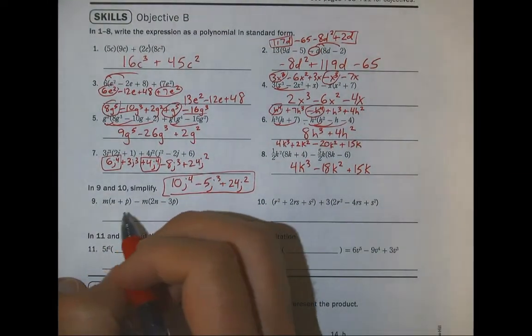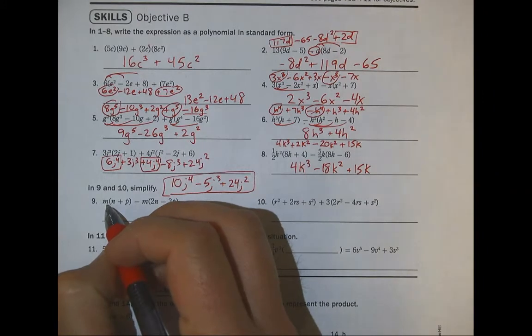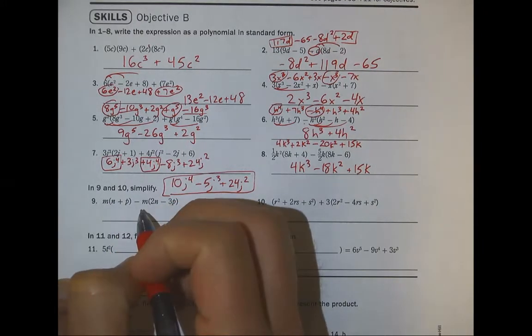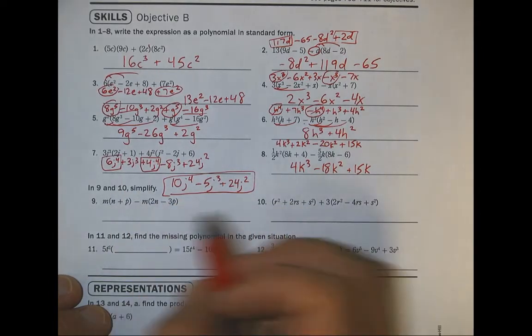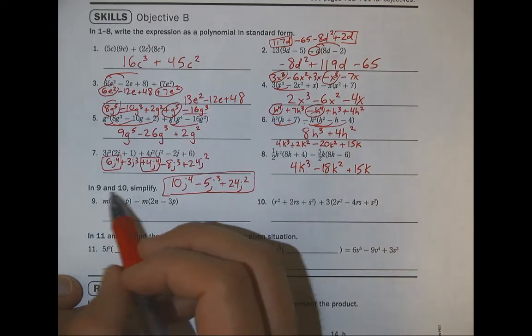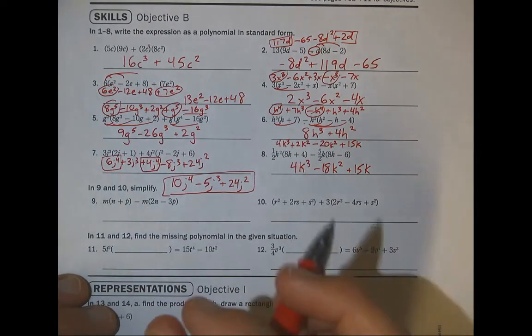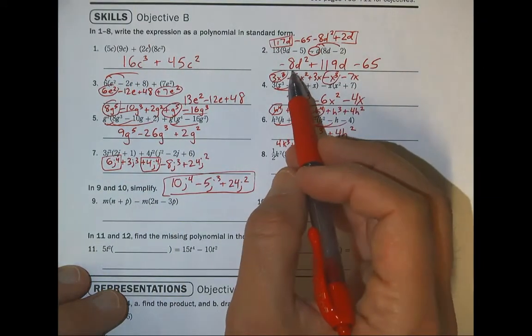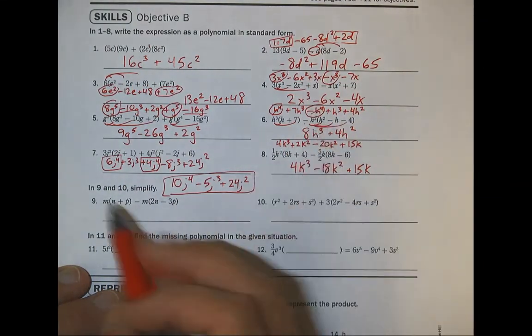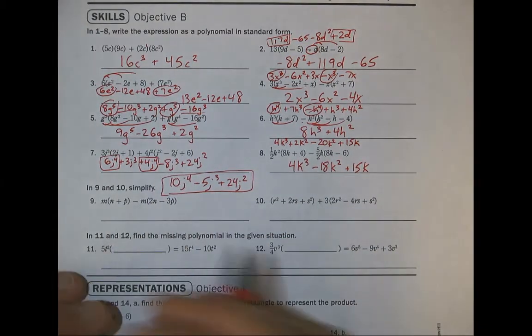Okay, number 9. The reason that these are separated into a separate section here is because we're going to create terms that have more than one variable in them. All of these up here, you notice, we multiplied a bunch of stuff, but everything was just a d or just an x or just an h. Now we're going to be having more than one variable there.